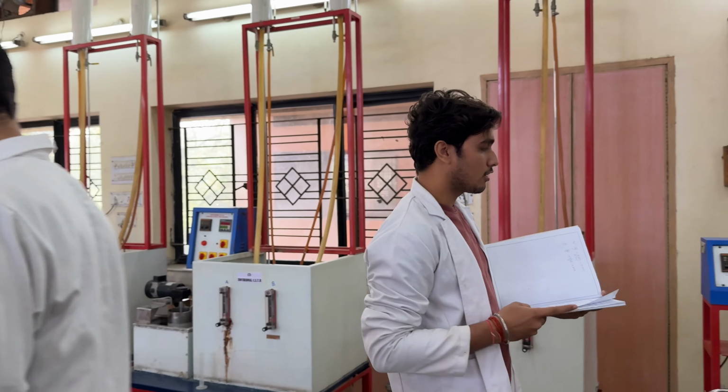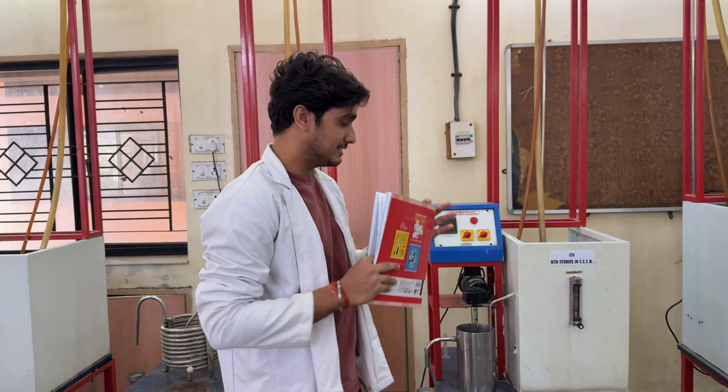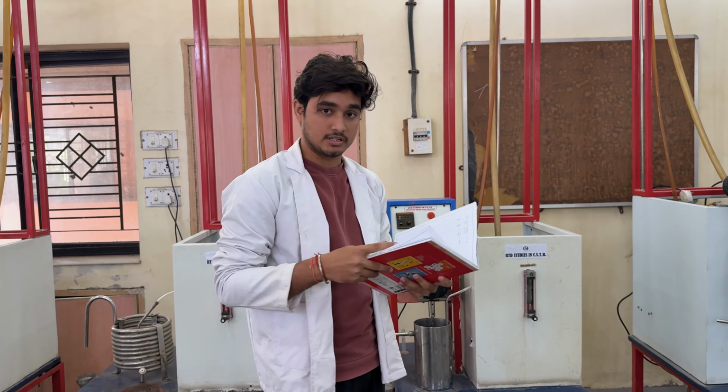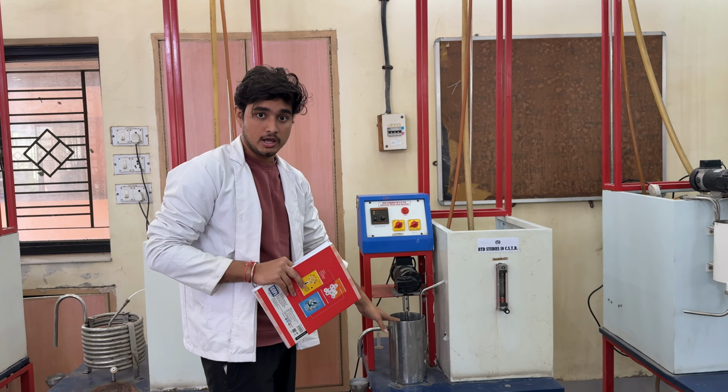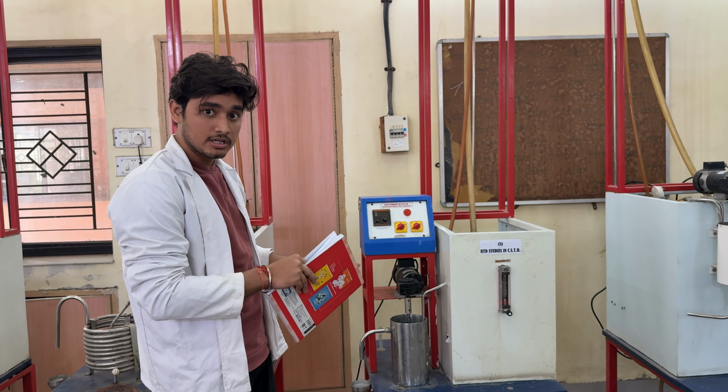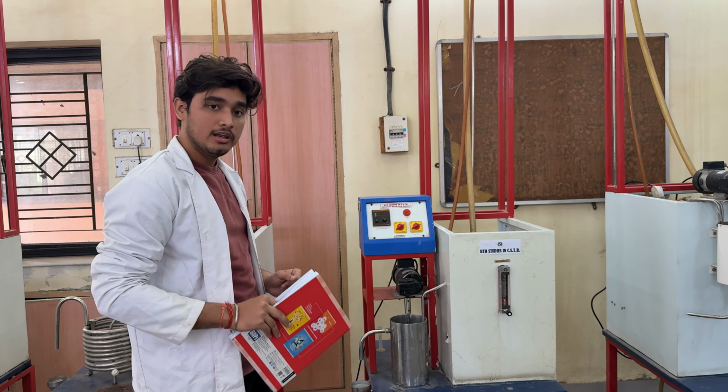Anyways, let's talk about the main thing, which is how to do this experiment. So let's dive into the procedure. Firstly, you have to check whether the reactor is empty or not. And if there is any previous water batch, you have to drain it out. How will you drain it out?